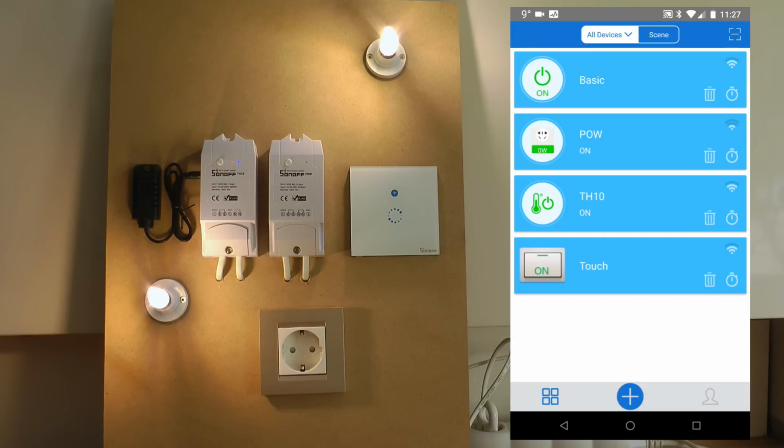And with this, I would like to go over to the different scenes. On the main screen, you see the selector switch on the top, which says all devices, which you can see now.